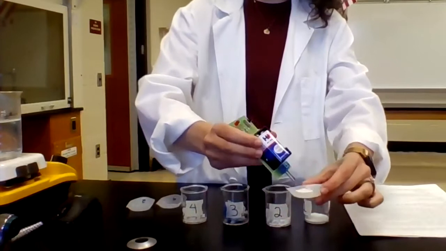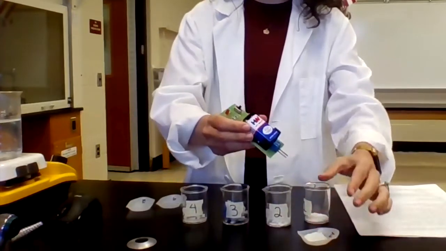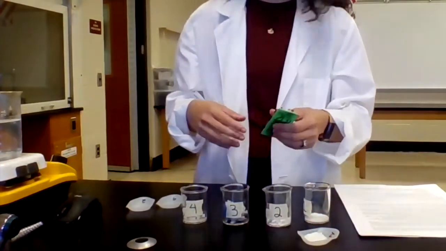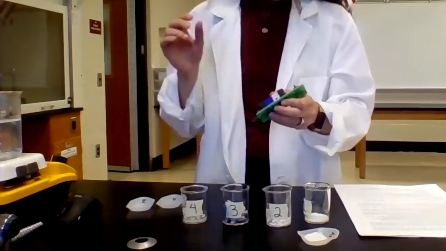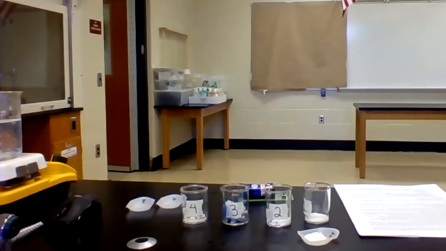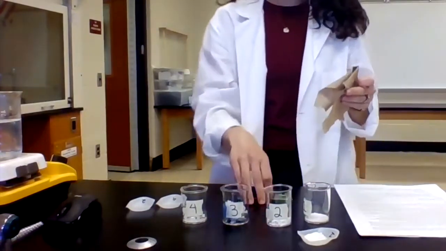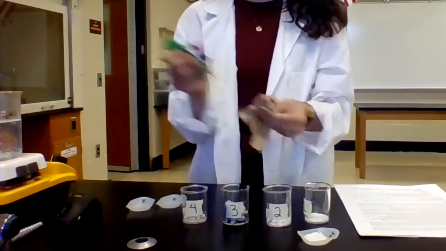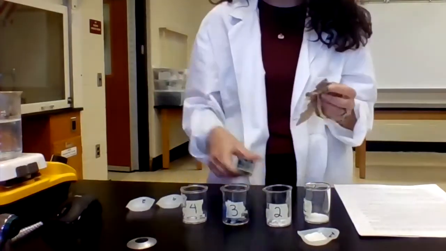So solid 1, not able to conduct in the solid state. Okay, now I'm going to wipe this off. Let me grab a paper towel. We don't want to contaminate our solids.